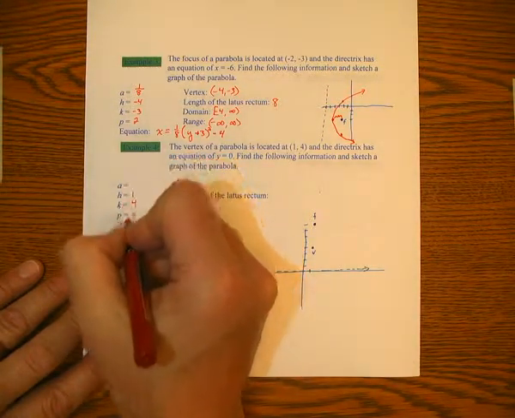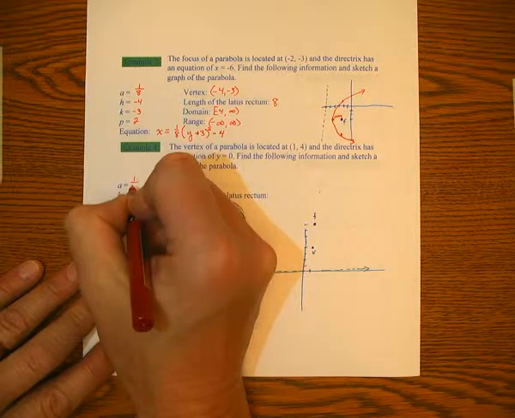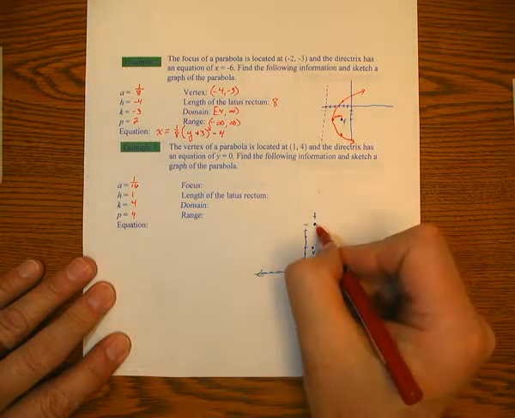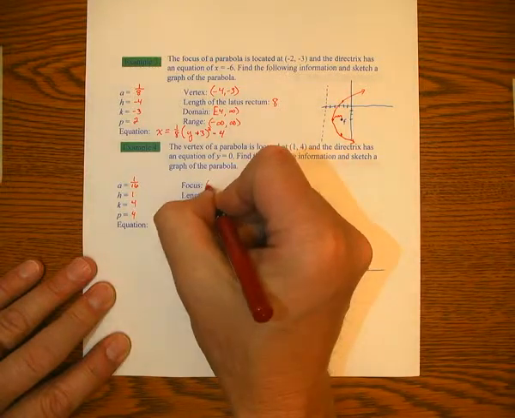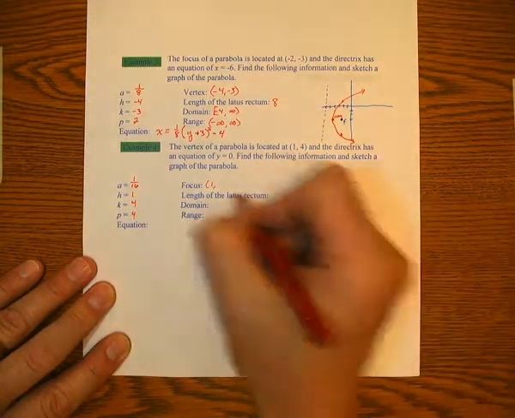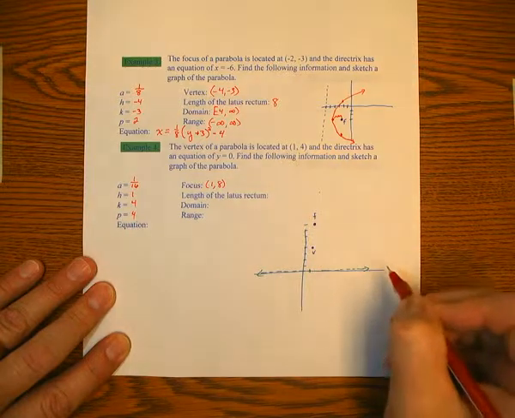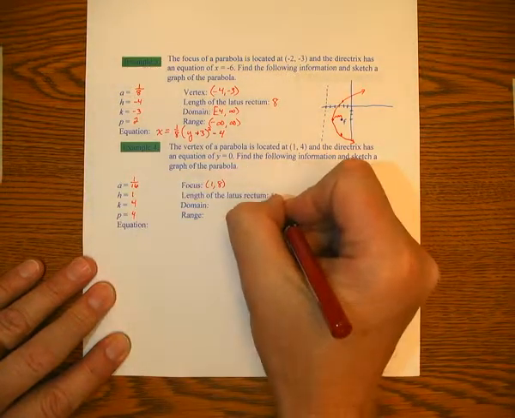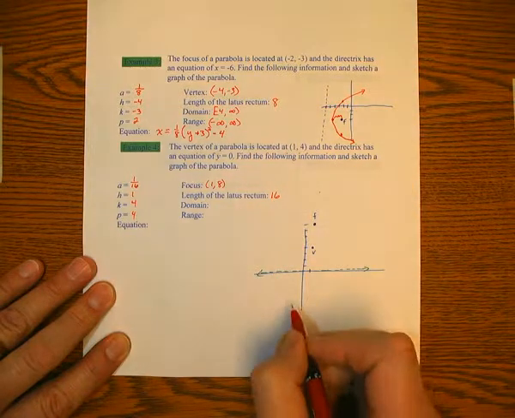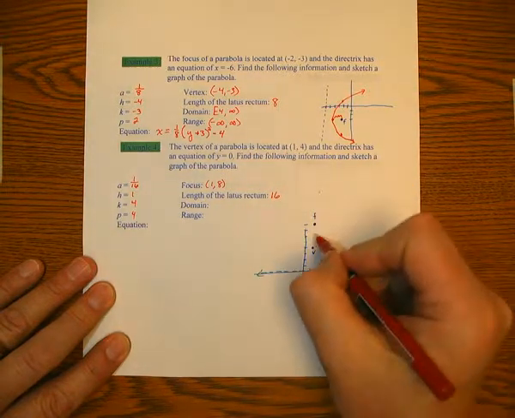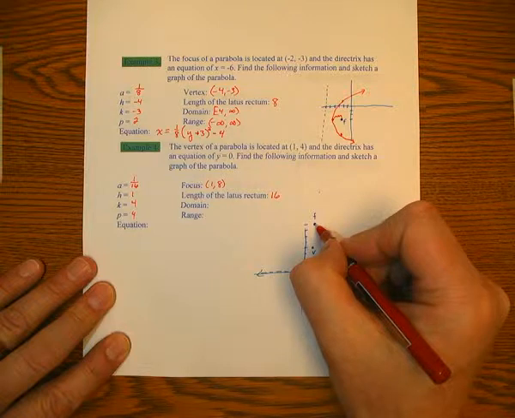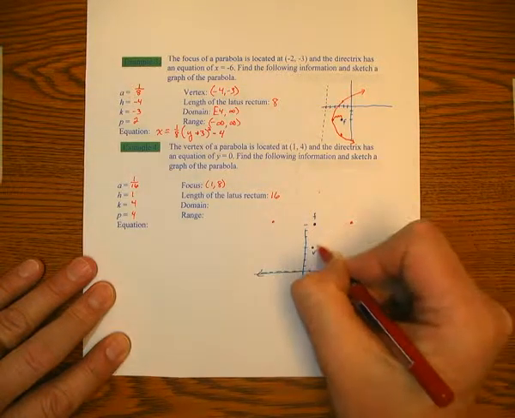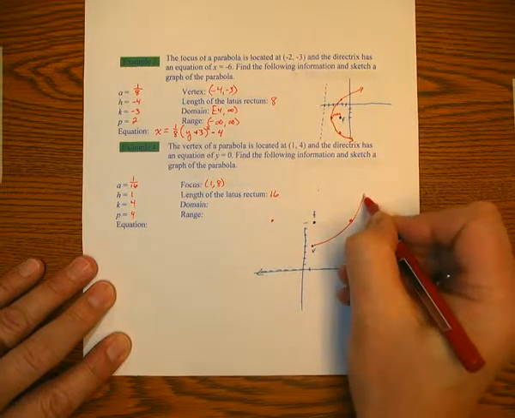A is 1 over 4p, so that would be 1 over 4 times 4, or 16. Coordinates of the focus are 1, 8. Length of the latus rectum will be 4p, which is 16. Latus rectum 16, which means you're going to go 8 on each side of your focus.